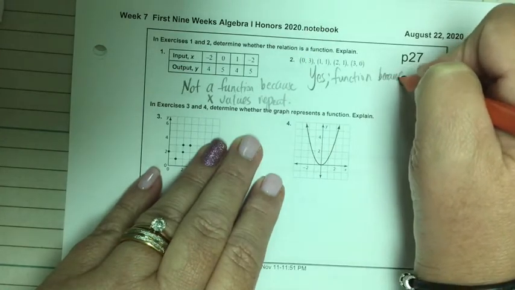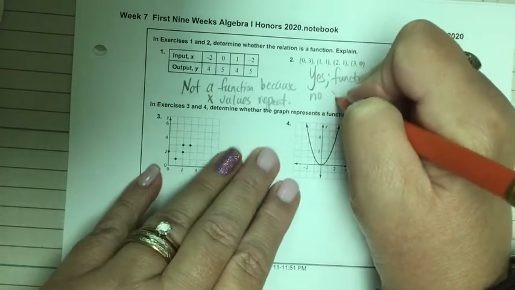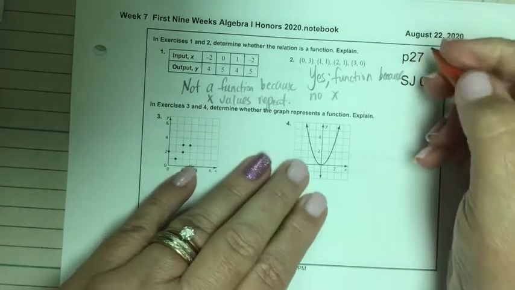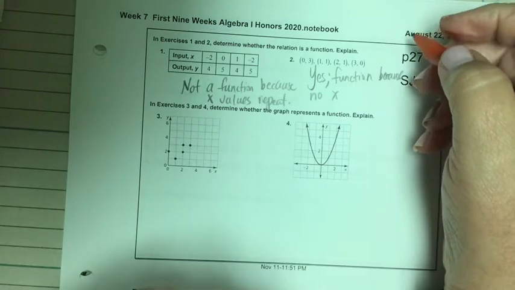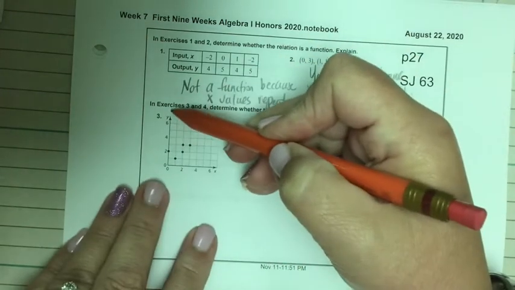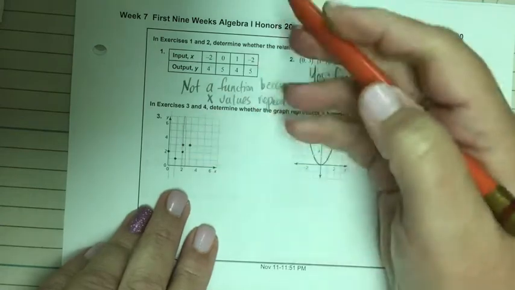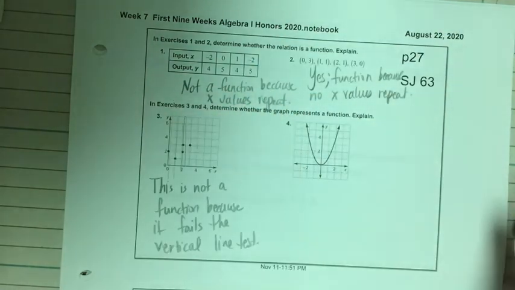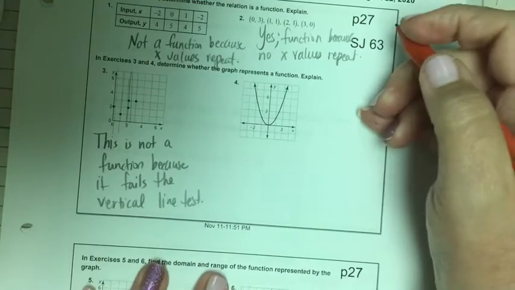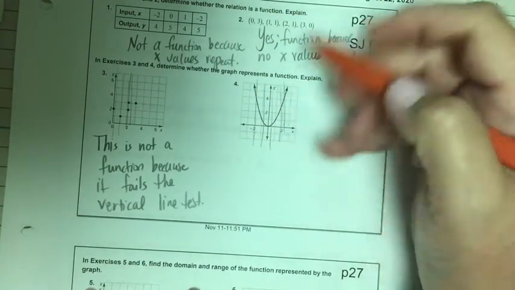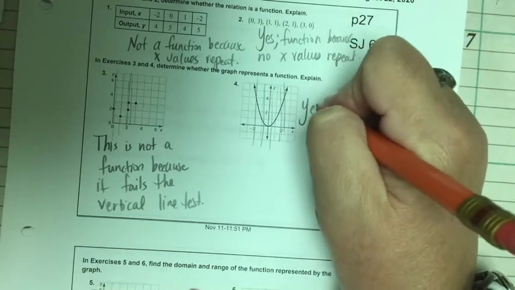And the reason: no x values repeat, or every output is paired with exactly one input. Is this a function? Would it pass the vertical line test? No. Fails the vertical line test here. So how about this one? Yes.